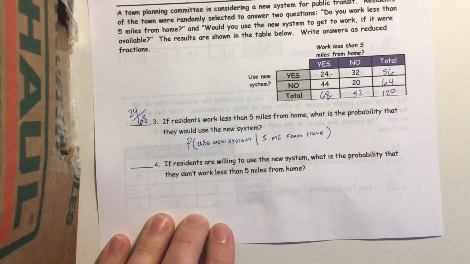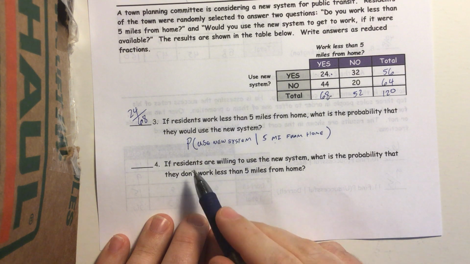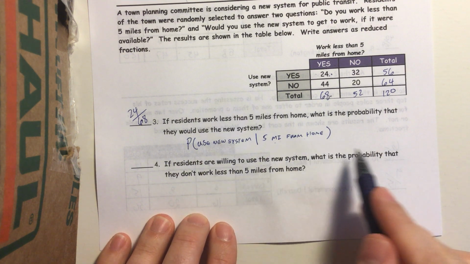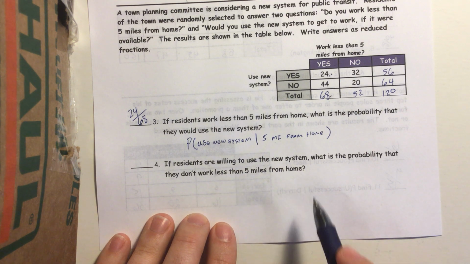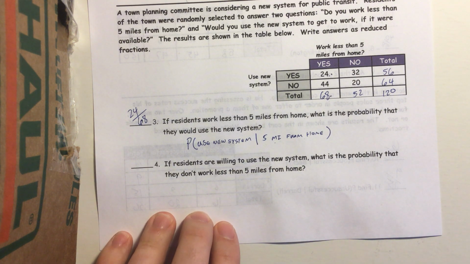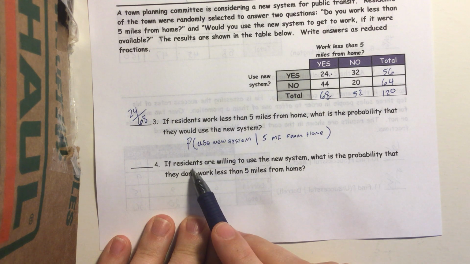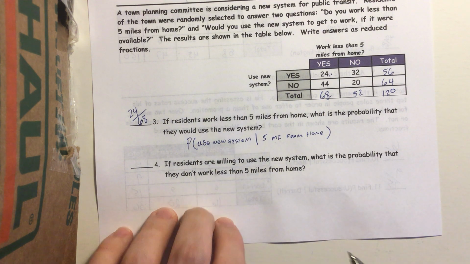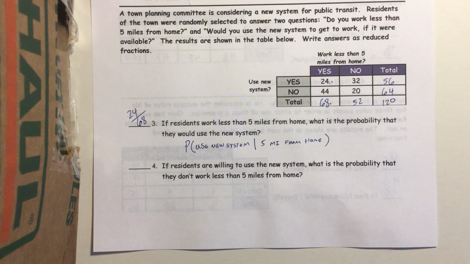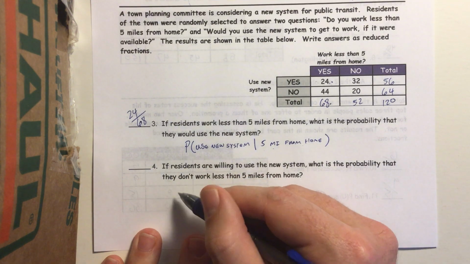So number 4. If residents are willing to use the new system, what is the probability that they don't work less than 5 miles from home? Okay, so this if part, this is sort of the given. Given that they want to use the new system, what is the probability that they don't work less than 5 miles from home? So we're going to say this.